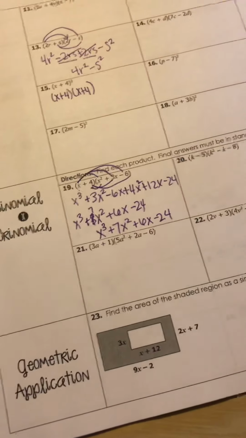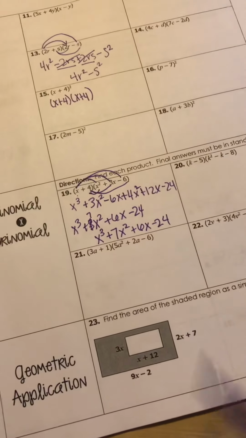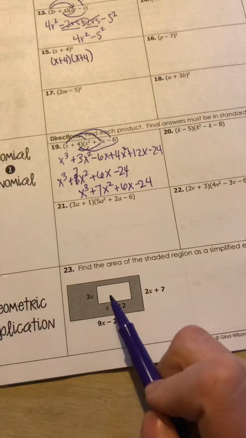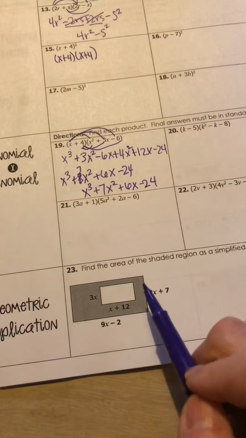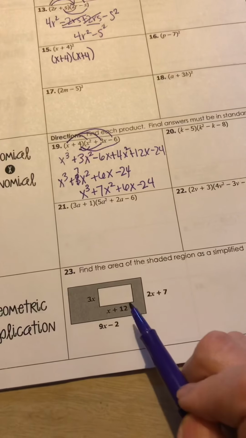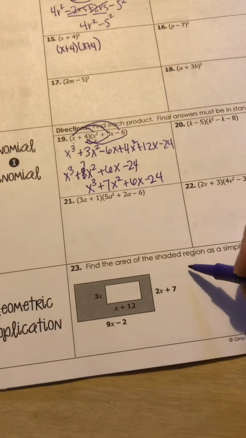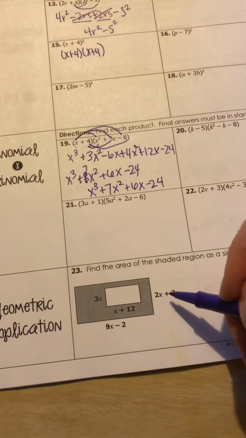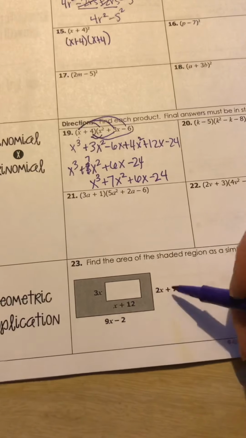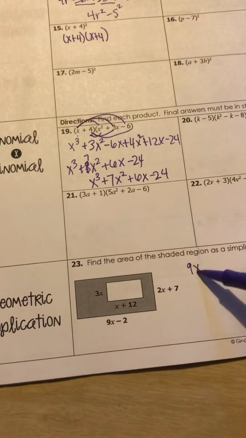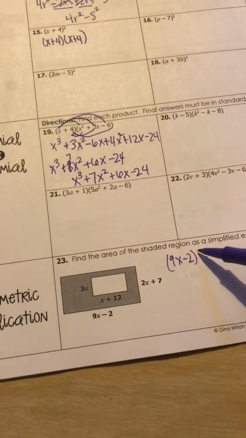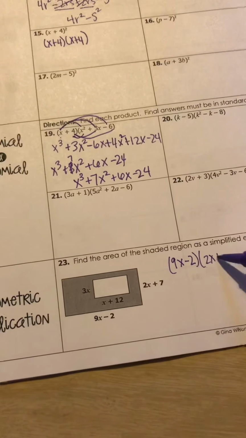Okay. So that's what we're going to do for 20, 21, and 22. Finding an area of a shaded region. We're going to find the area of the outside rectangle and subtract the inside. So I'm going to get it started for you, but then you guys can actually do the multiplication yourself. So area of a rectangle is length times width. 9x minus 2 times 2x plus 7.